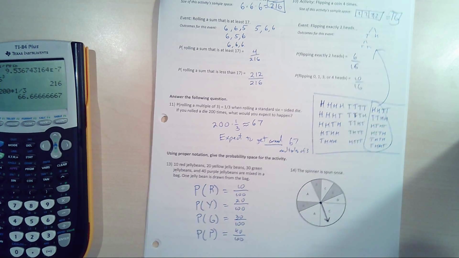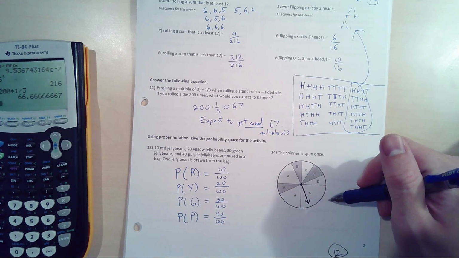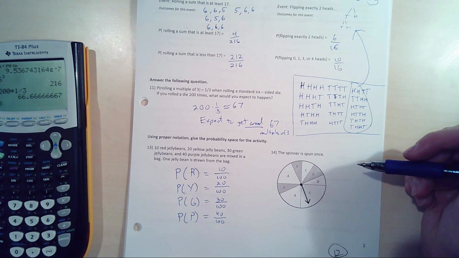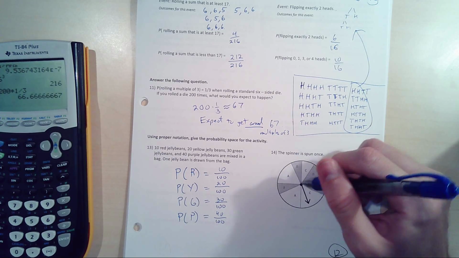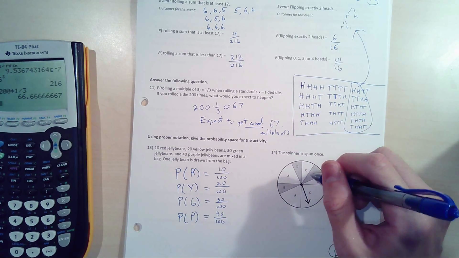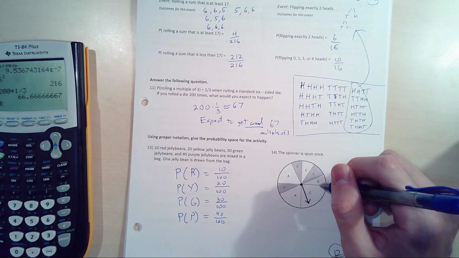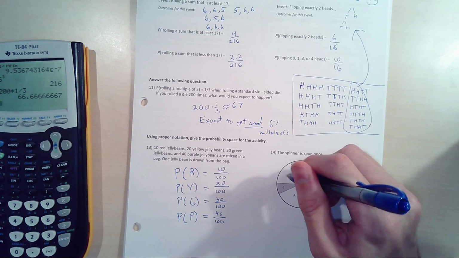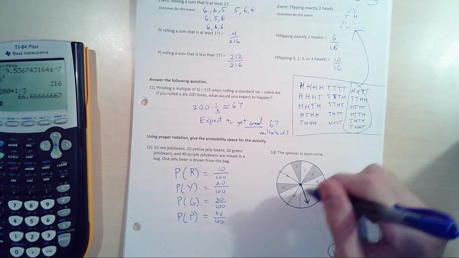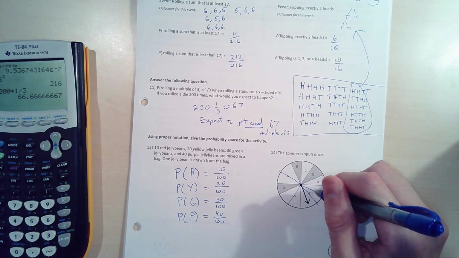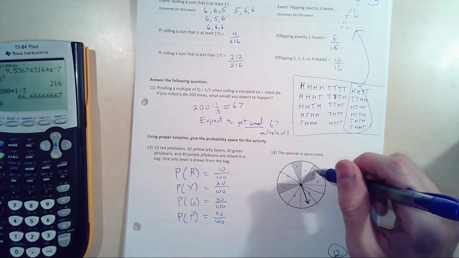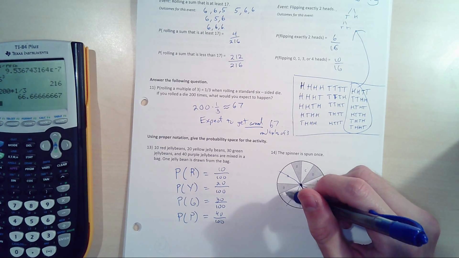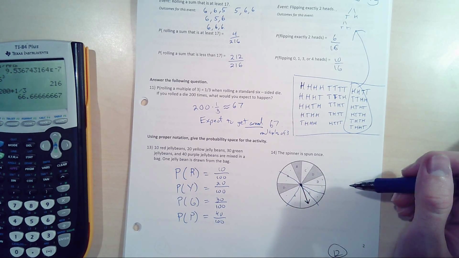You just got to fill it out. The spinner is spun once. Honestly, the question is not going to look like this on the test because you can't really tell what size all these things are. Is this the same as that? Is that the same as this? But I'm just going to try it out. I'm going to pretend that this divides in half evenly, and this divides it into 3 parts evenly. So there are a total of 1, 2, 3, 4, 5, 6, 7, 8, 9, 10, 11, 12 parts total.